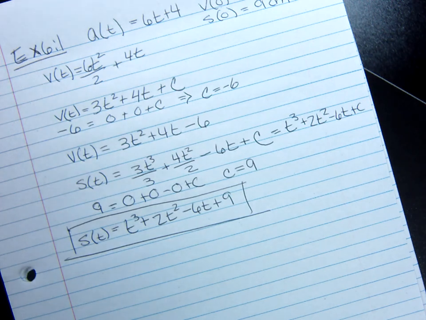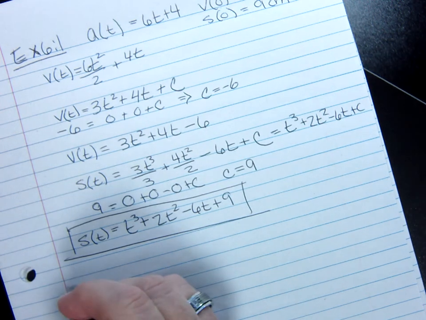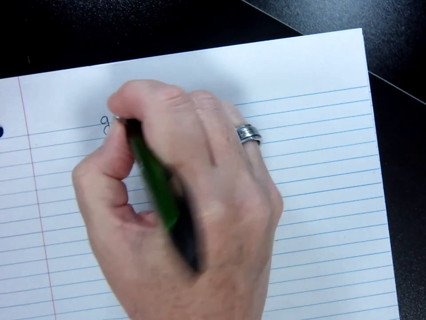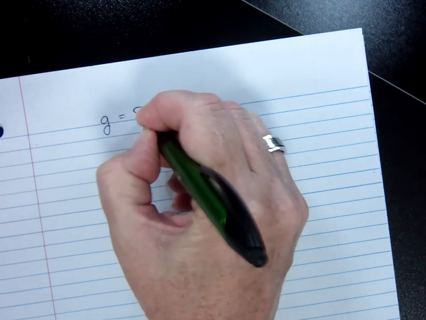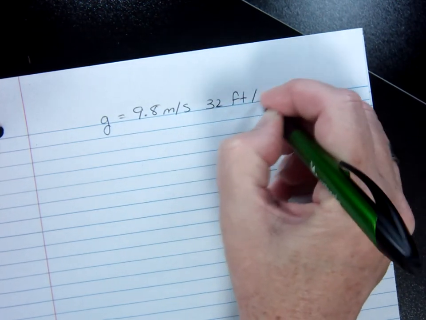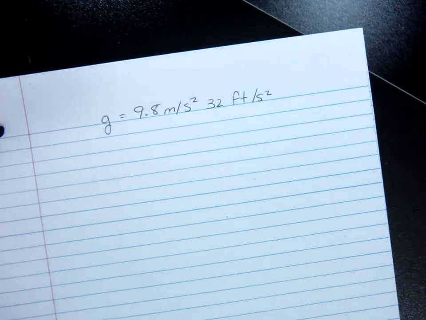Example 7. Let's see, I better start a whole new page for this one. Now, example 7, we're going to use the information that if we have a motion that's close to the ground, we can use the gravity constant. The gravity constant, represented by g, is about 9.8 meters per second squared, or 32 feet per second squared. So that's motion close to the ground.